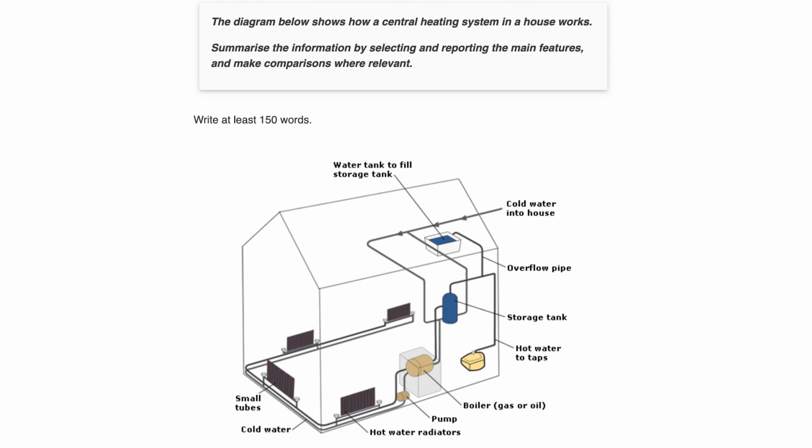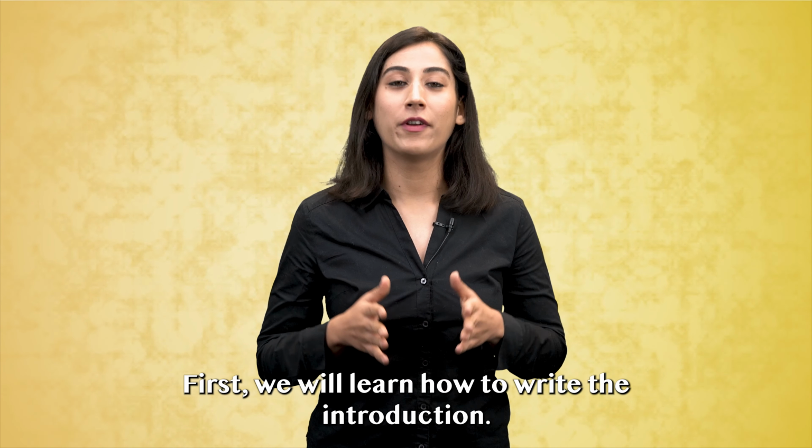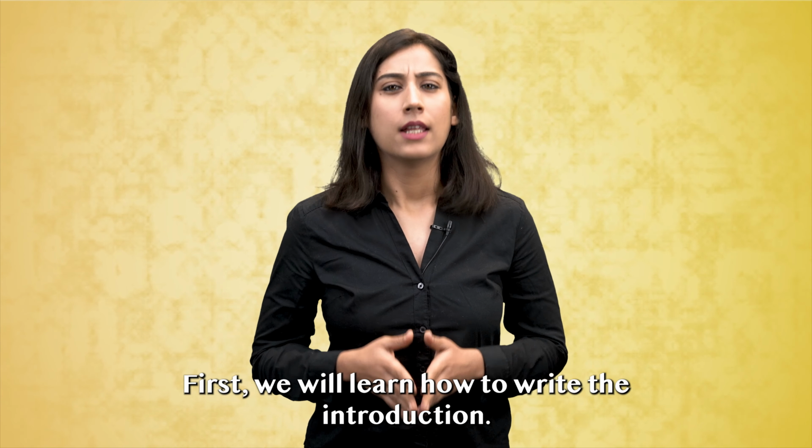Here's a sample question and we'll solve it in detail. I'll tell you how to prepare your answer with a proper structure. First, we will learn how to write the introduction. The introduction generally has 1 to 2 sentences.